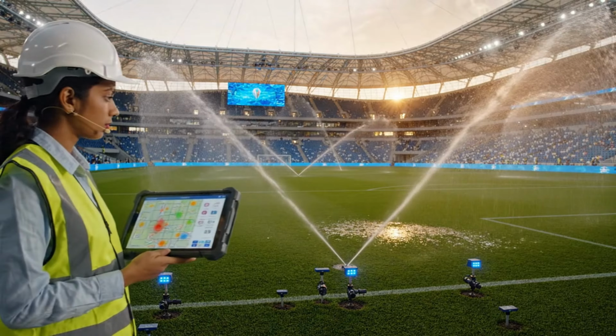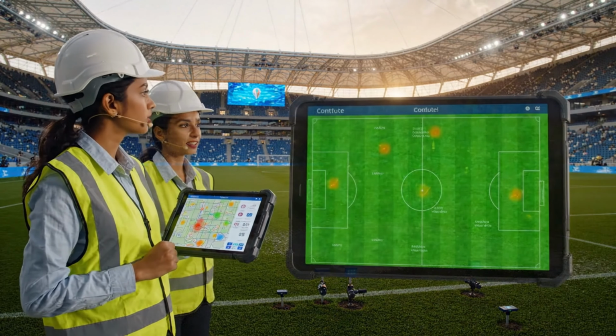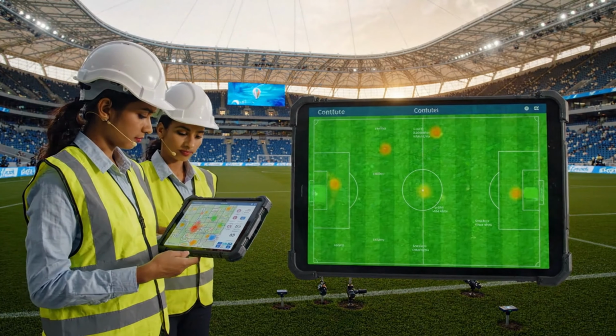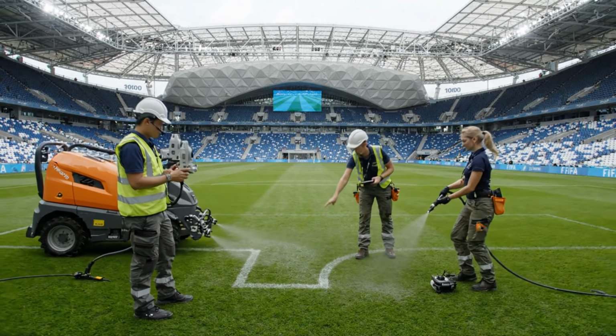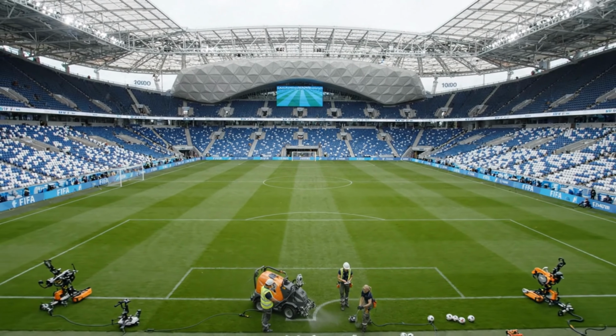We have pooling near the center circle. Adjusting the sequence now, that should even it out. That's slightly outside the coordinate. Wait, we had a brief GPS interruption, rerunning now. Okay, alignment restored, proceed. Perfect, much sharper this time.